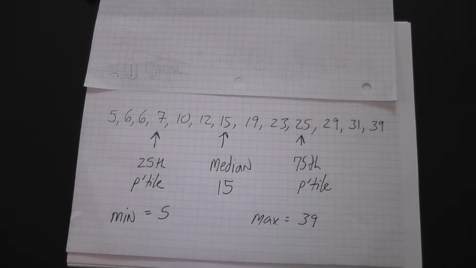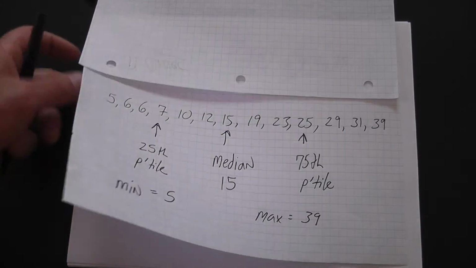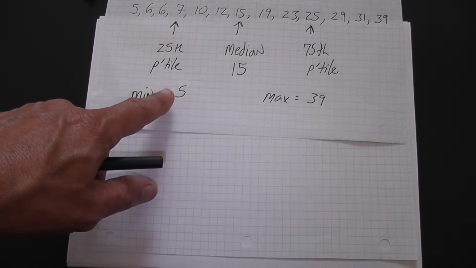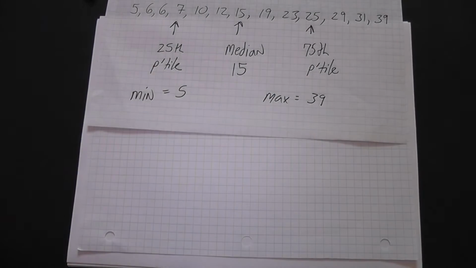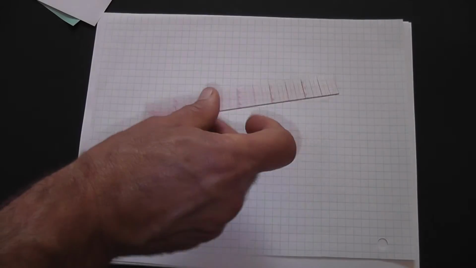So that's your first step. Your first step is to order all your numbers, and then your second step is to find your 5-number summary, the 25th, 50th, 75th percentiles, the minimum and the maximum. Right? So then the next step you're going to do is actually draw it, but in order to draw it, you're going to need a scale. So it's good to keep these numbers in your mind while you're doing the scale. Well, the min is 5 and the max is 39. So let's do a scale from 0 to 40.